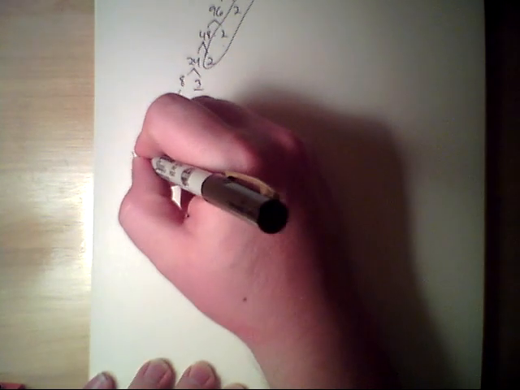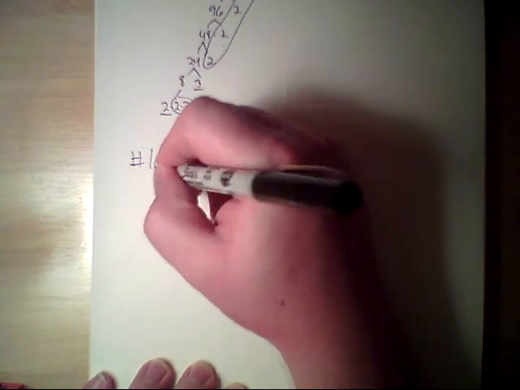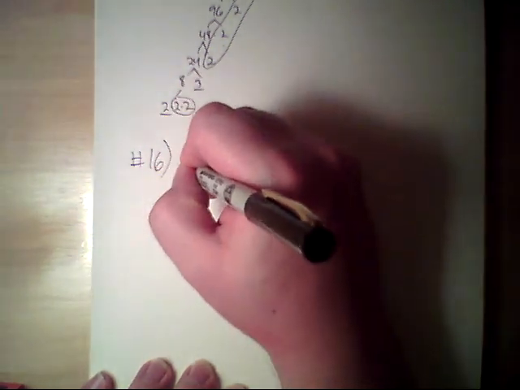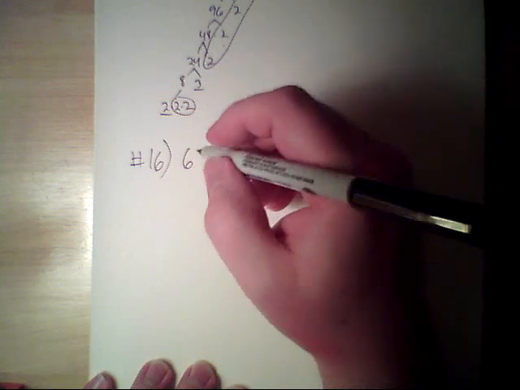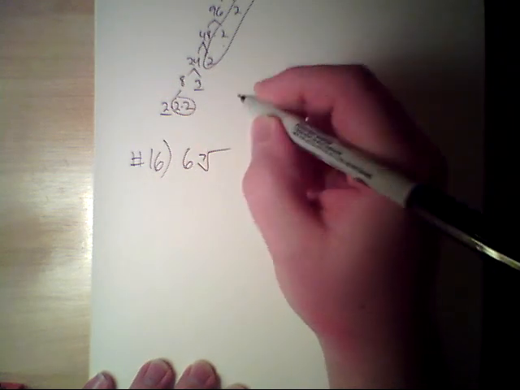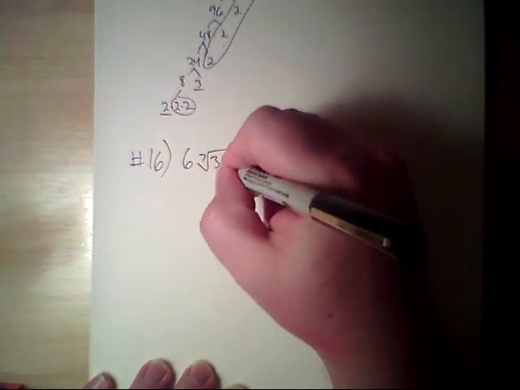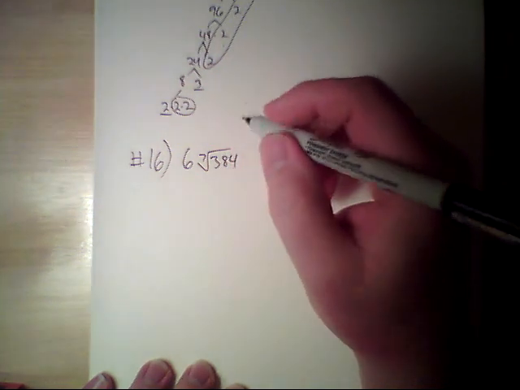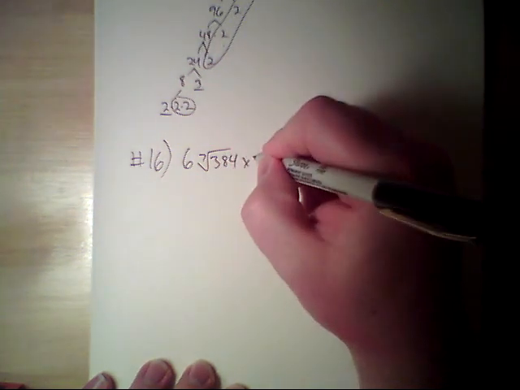Last one. Let's knock this out. We have number 16. Okay, we have the 6 times the 7th root of 384, x to the 9th, y to the 8th.